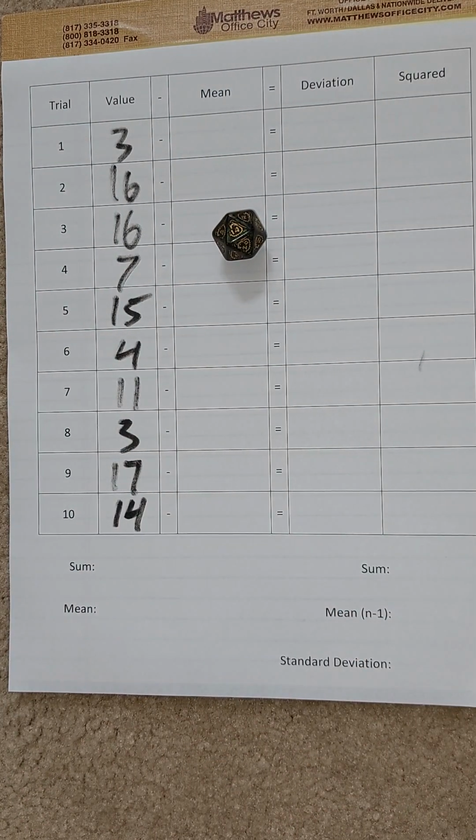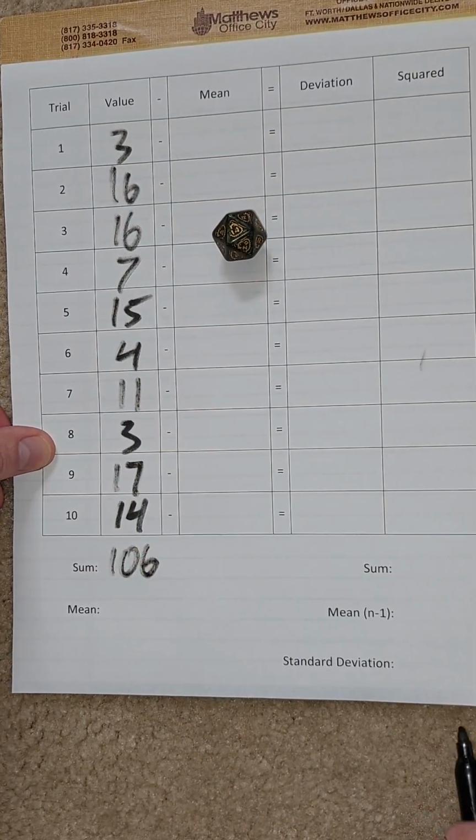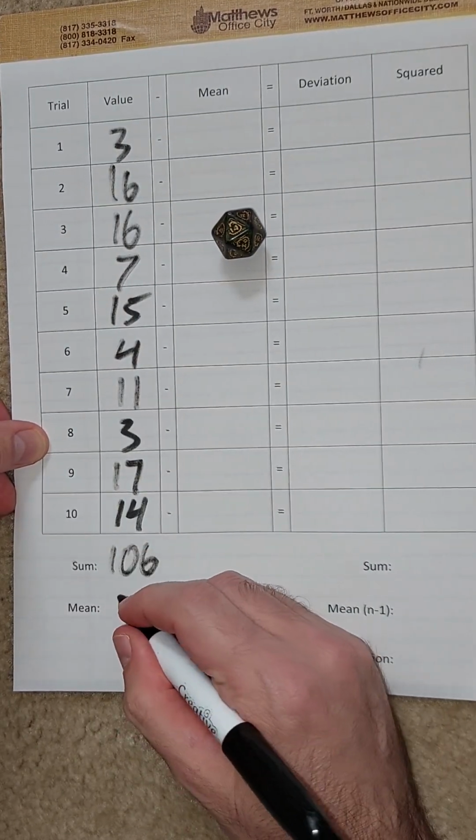So we need to calculate the sum of all of those values, which is 106. And we'll find the mean, so 106 divided by 10 is 10.6.